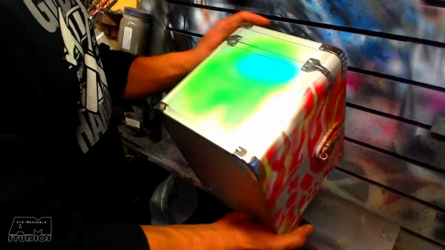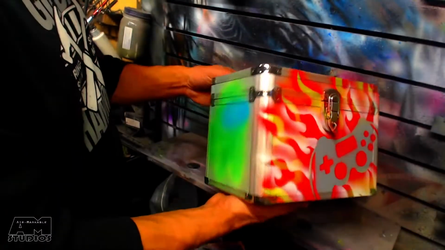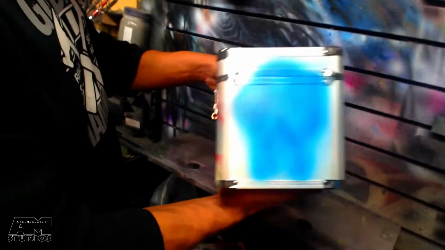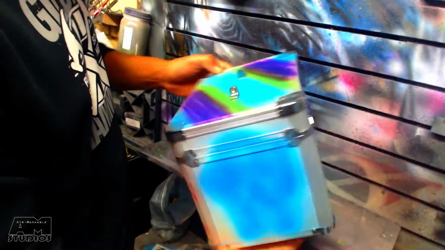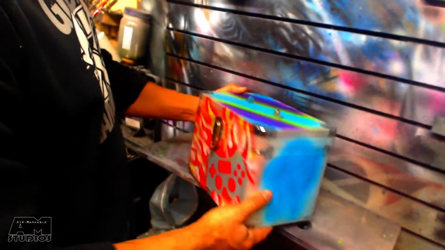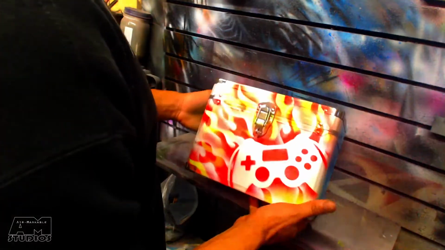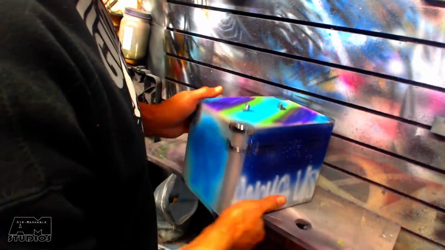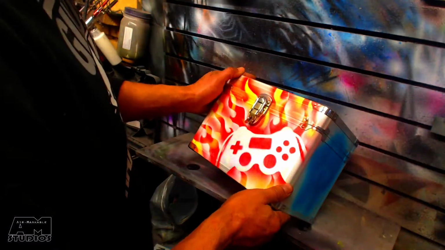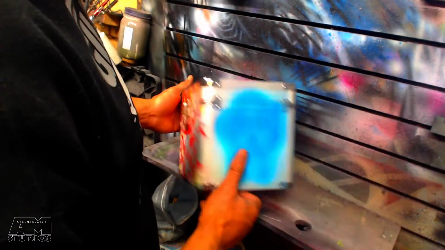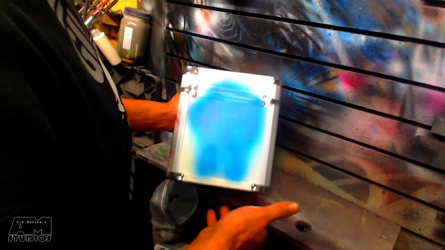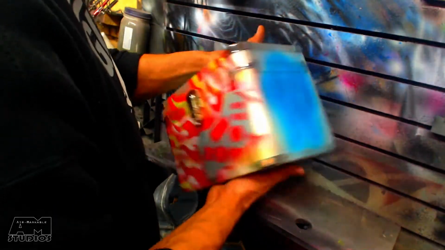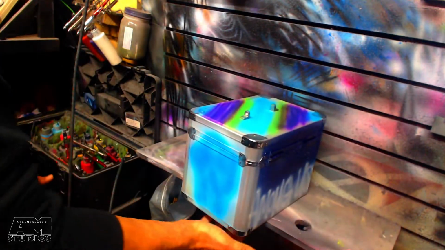So with lock boxes, the airbrush area, usually we have the back, the front, the two sides, and the top. And with this box, I'm going to make it so that they can change either the word imposter or the word Among Us, or they can put a word up here. And then the sides, I'm just going to put the little Among Us guys, the imposters, and the word imposter up top. So let's airbrush one of the sides here.